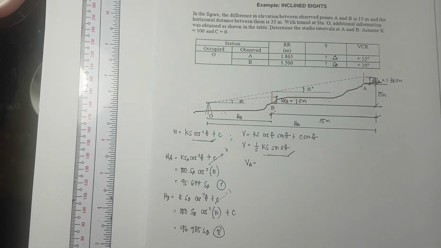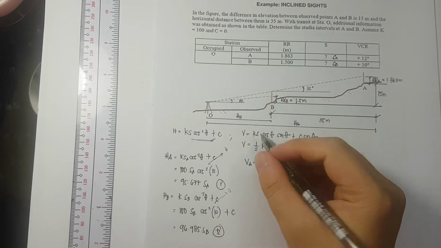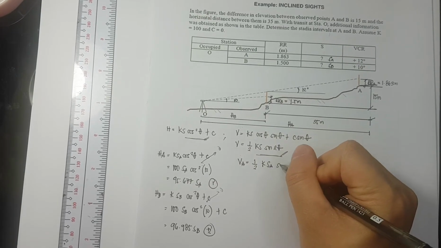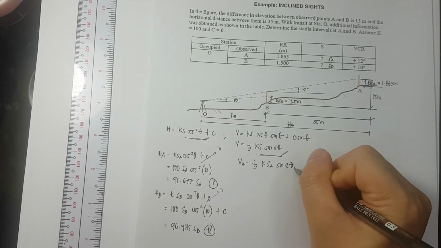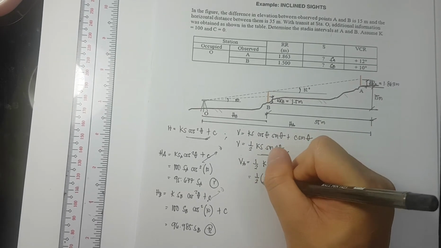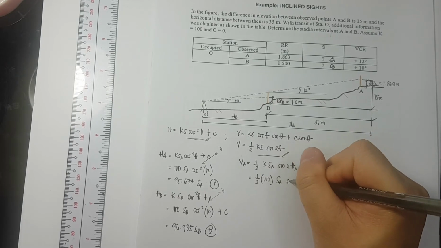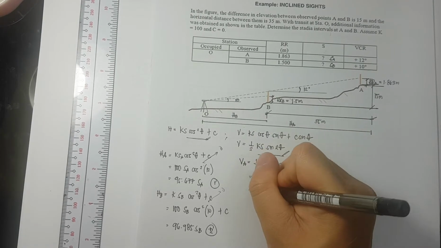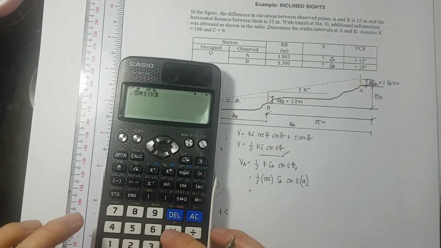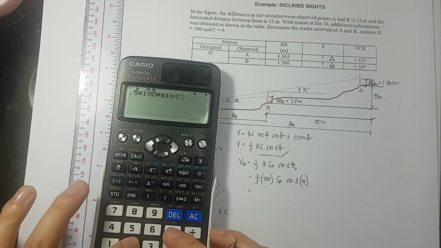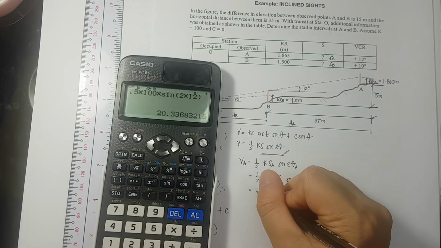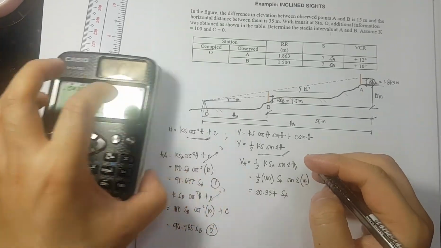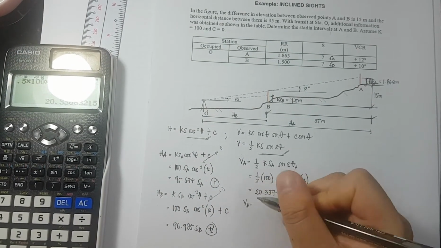VA is equivalent to 1/2 K SA sine 2 theta of A. So that is equivalent to 1/2 times 100 SA sine 2 times 12, and that is equivalent to 20.337 SA.